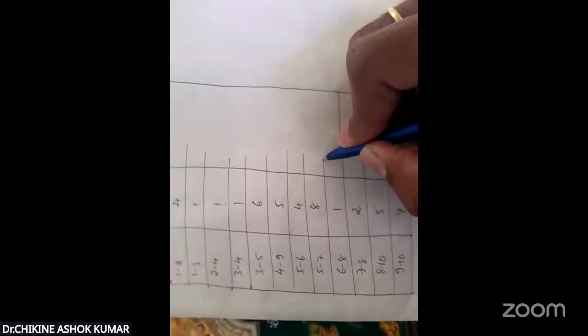Now let me show how to fill these values.